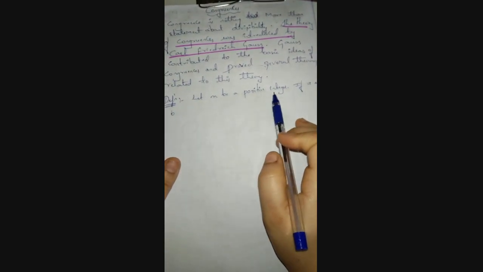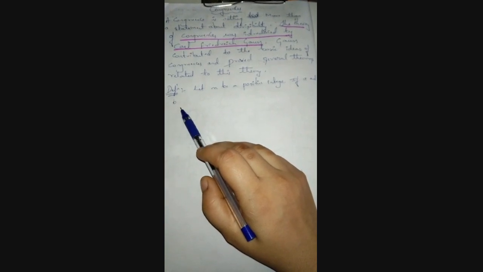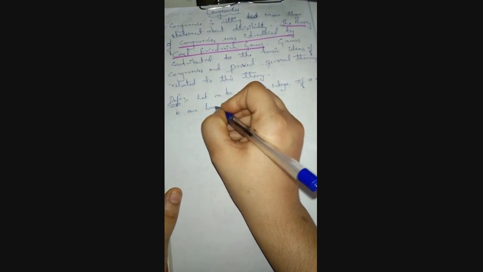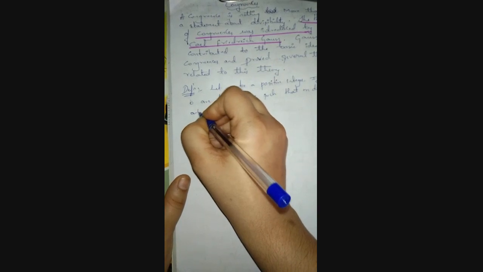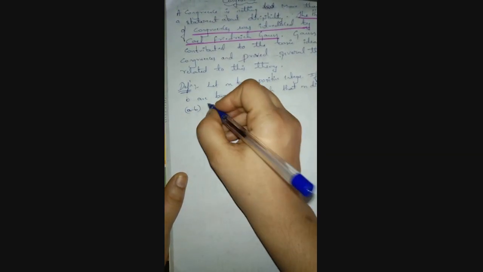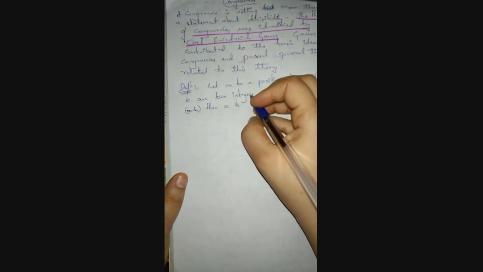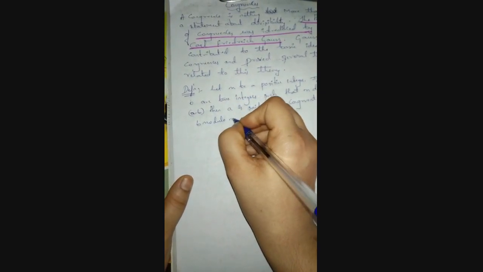Let m be a positive integer. If a and b are two integers such that m divides a minus b, then a is said to be congruent to b modulo m.